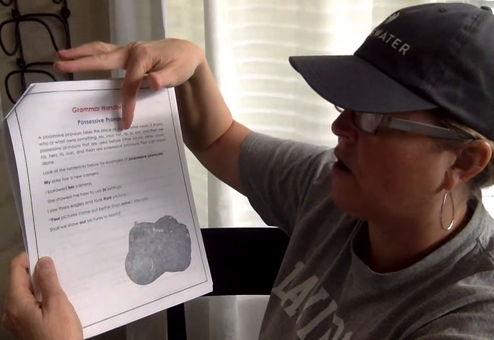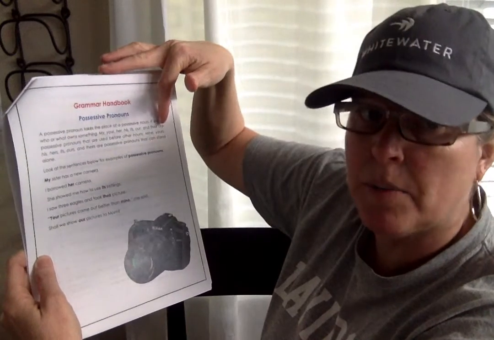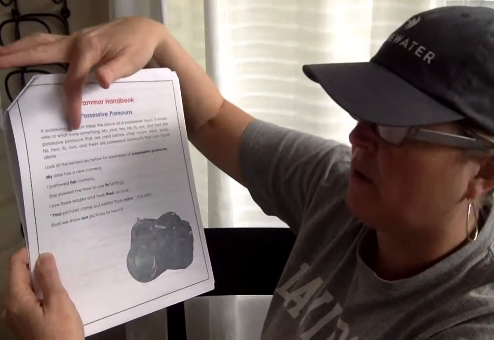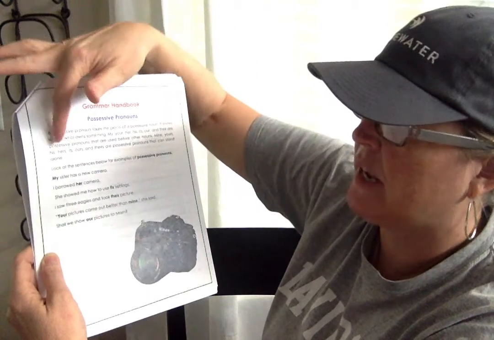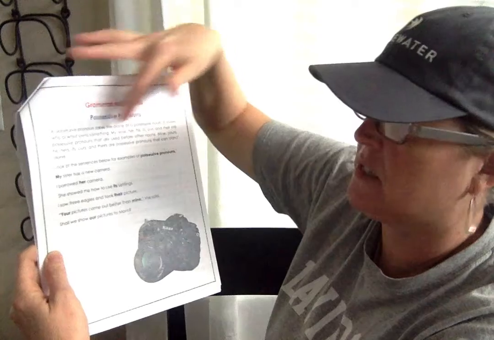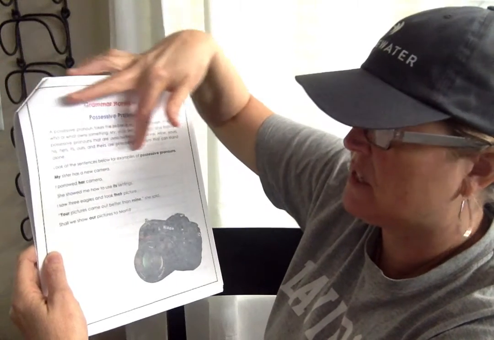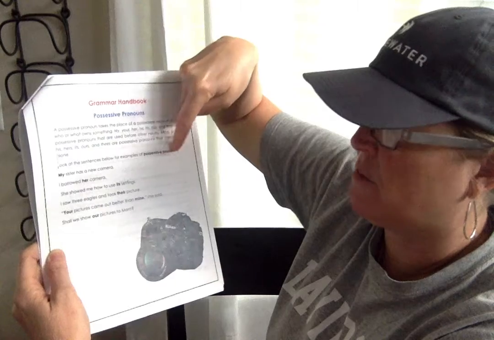My, your, her, his, its, our, and their, with the T-H-E-I-R spelling, are possessive pronouns that are used before other nouns. Mine, yours, his, hers, its, ours, and theirs are possessive pronouns that can stand alone. So you can look at these sentences below, and they all have examples of possessive pronouns in bold print.